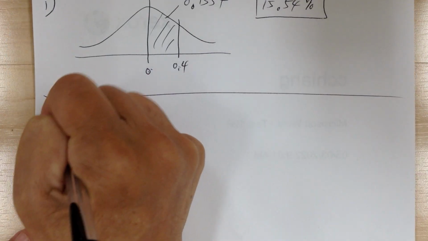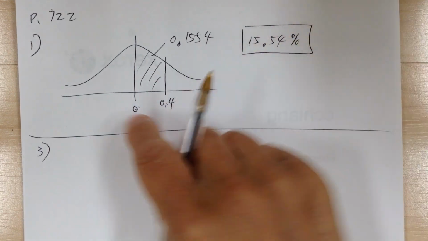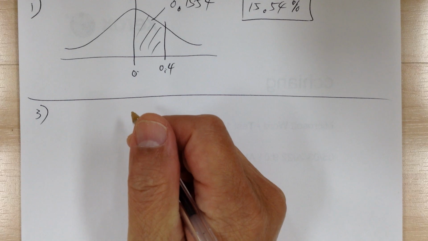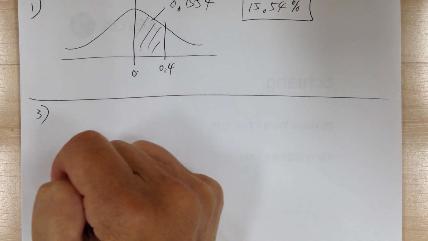Let's go to number 3. Again, you need to draw the picture so you can visualize what area you're looking for. So you can get your bell curve.